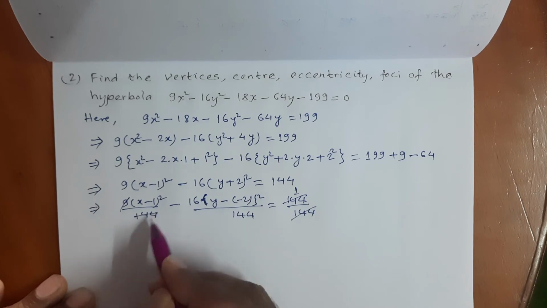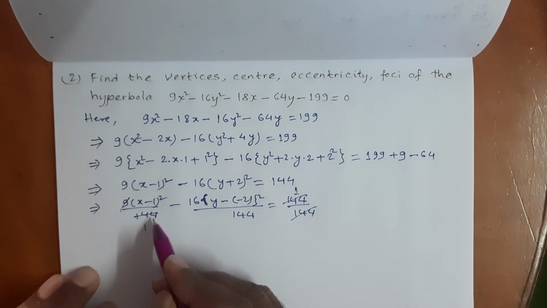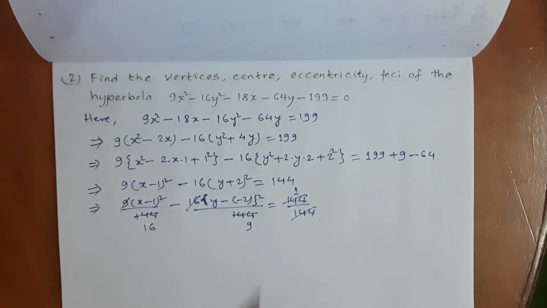So 9 ones are 9, and it will be 5 remainder, so 9 6 are 54, 16 9 are 144.